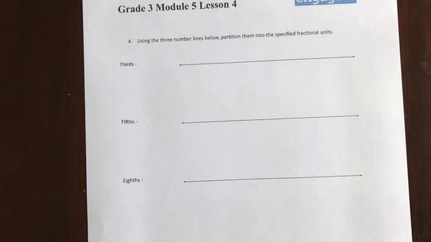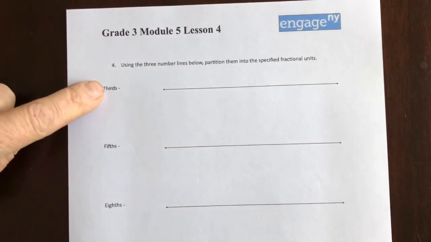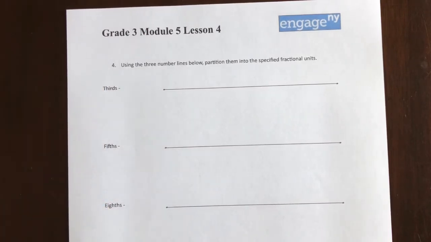So on the back side, or the next page side of your paper, we have, using 3 number lines below, partition them in the specified fractional units. So we have thirds, fifths, and eighths. Okay, so pay close attention. I want to show you how this is done.